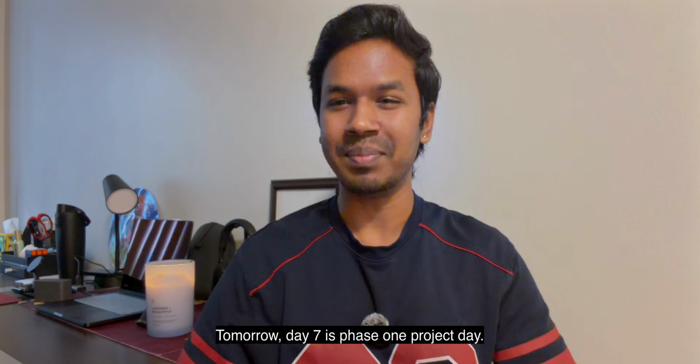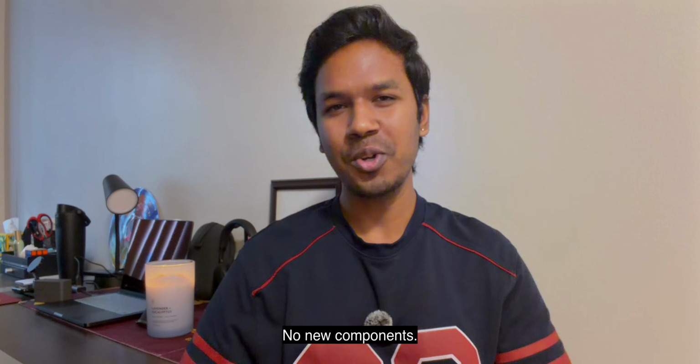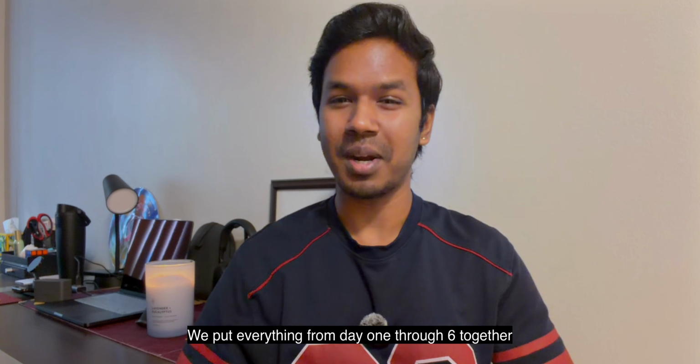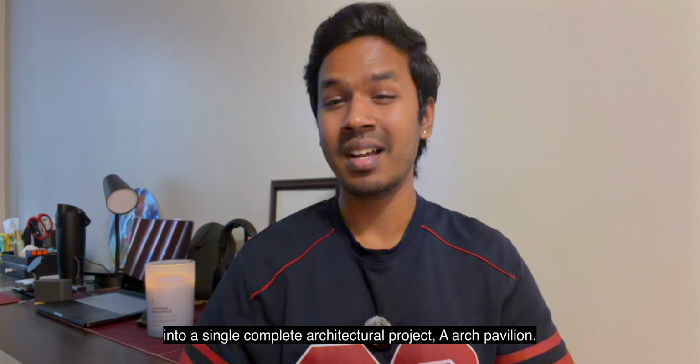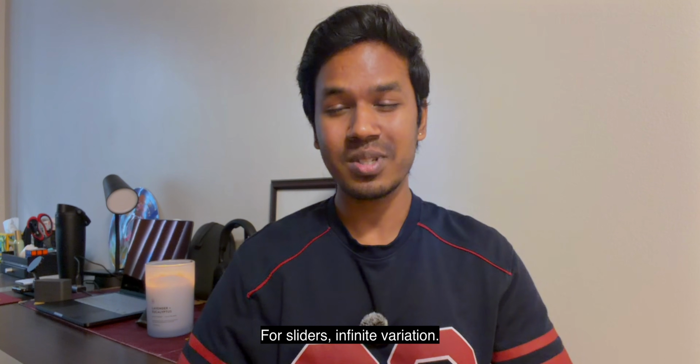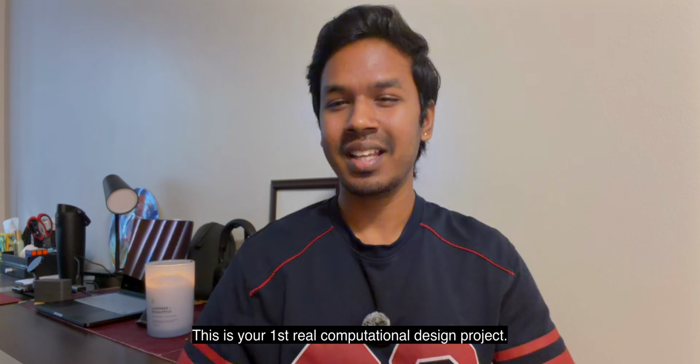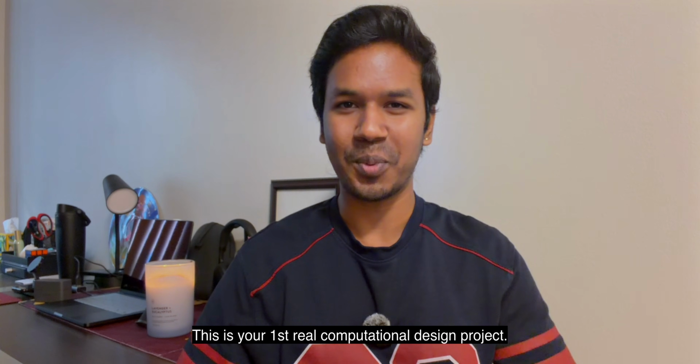Tomorrow, day 7, is phase 1 project day. No new components. We put everything from day 1 through 6 together into a single complete architectural project, an arc pavilion. 4 sliders, infinite variation. This is your first real computational design project.